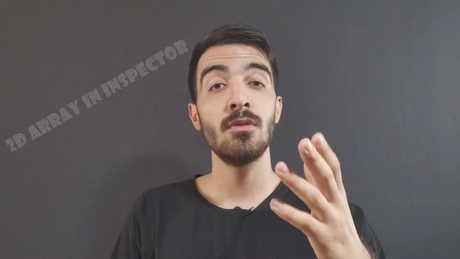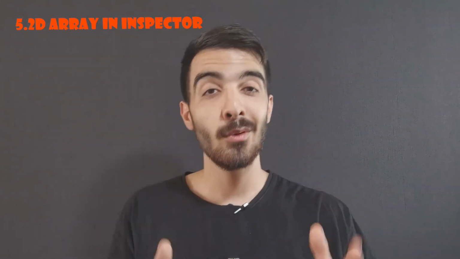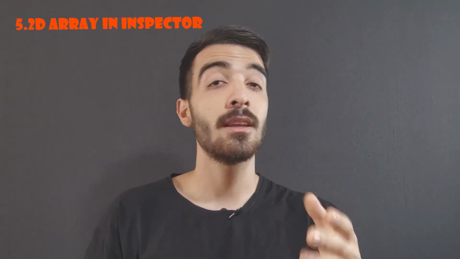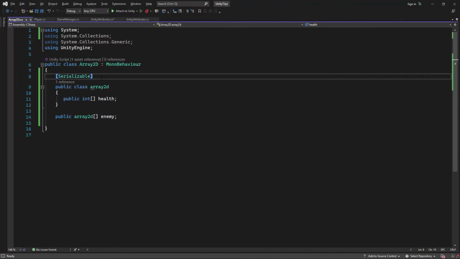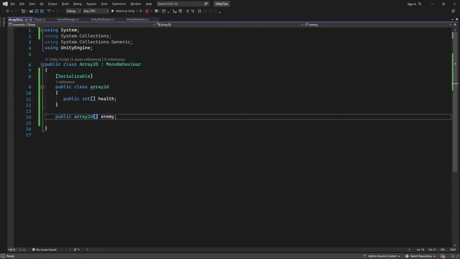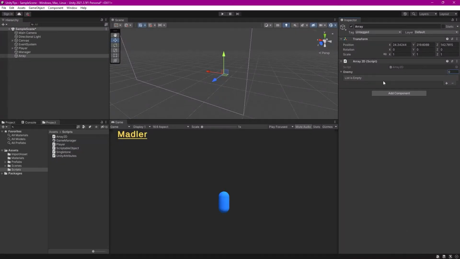Number 5. 2D array in the inspector. In Unity, you can have access to an array through the inspector, so you need to create a custom property. To create a 2D array to show in the inspector, first of all we need to create a class that is serializable. Inside the class we need to create a variable that is an array. Then outside of the class we create a variable of that class type that is an array. Now I have a 2D array in the inspector. For example, I have 2 types of enemy. The health of enemy type 1 is 10 and enemy type 2 is 20.